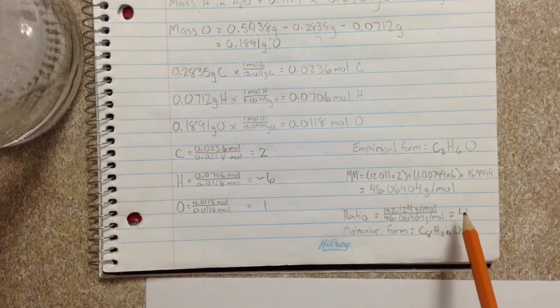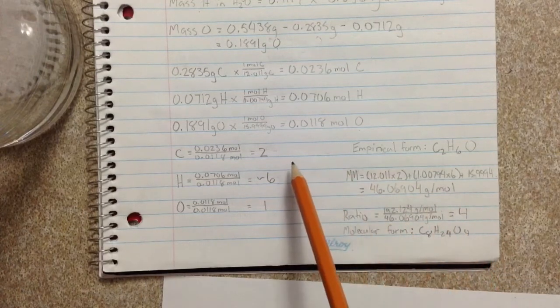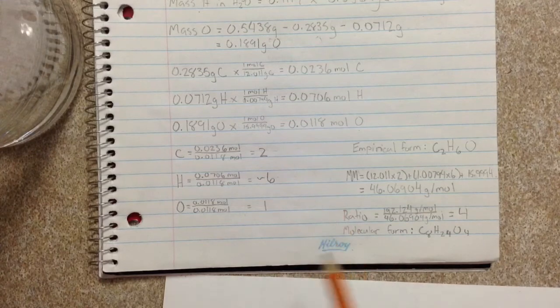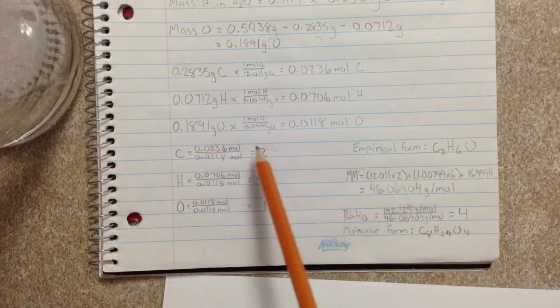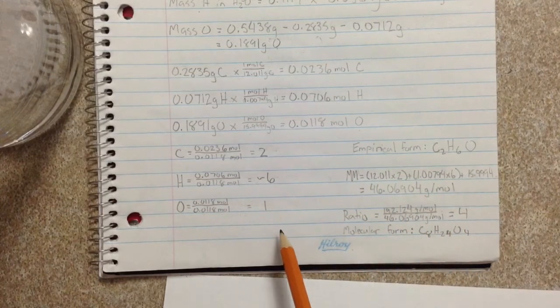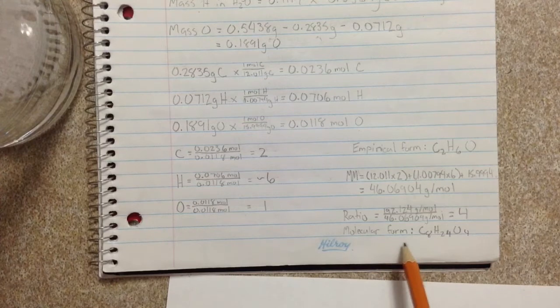This number, we use this to multiply the ratio we have here to get the molecular formula. So 4 times 2 is 8, 4 times 6 is 24, and 4 times 1 is 4. So the molecular formula is C8H24O4.